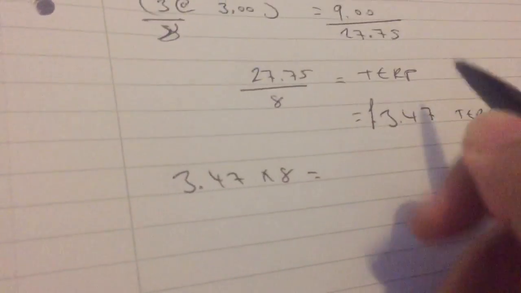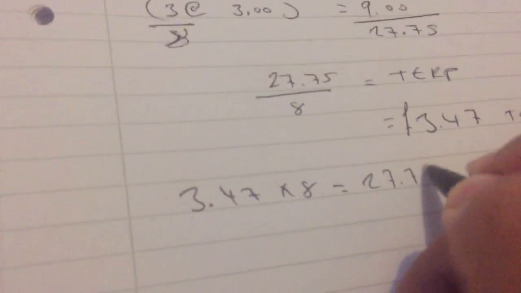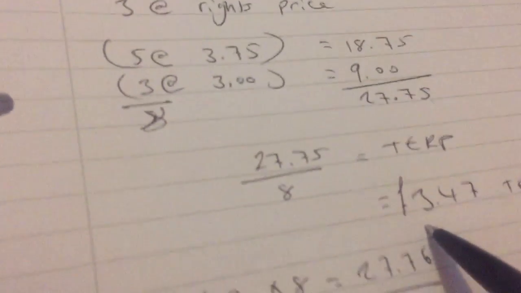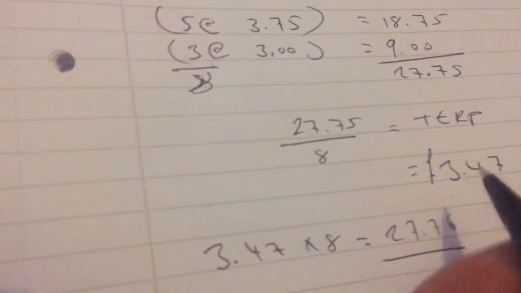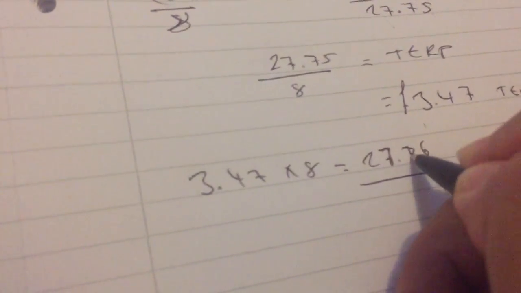So £3.47 times 8 equals 27.76. It's pretty much the same amount, just a small decimal point difference. And the argument is, would the shareholder have made any profit?